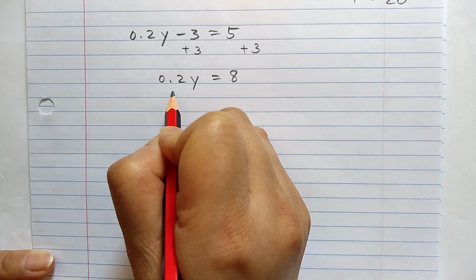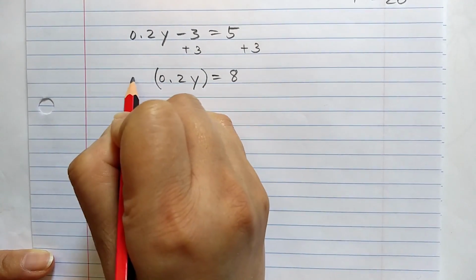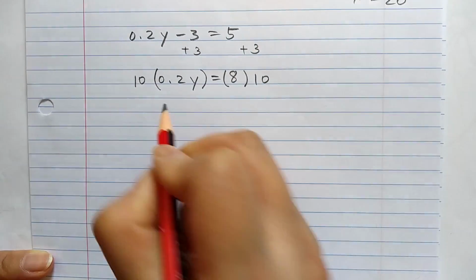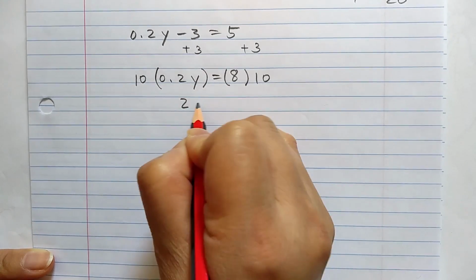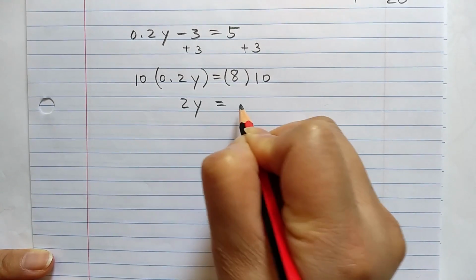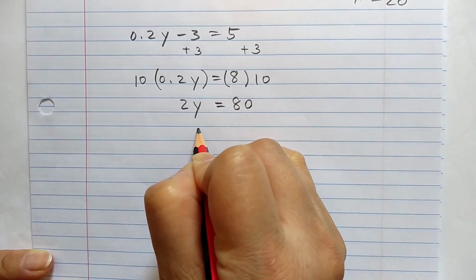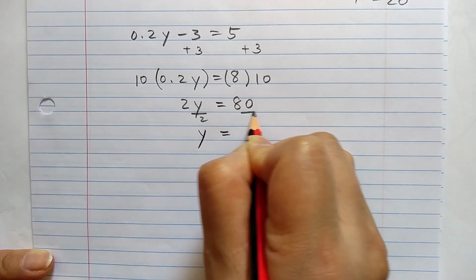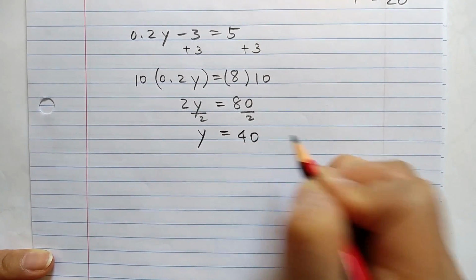Then try to get rid of this decimal point by multiplying 10 to each side. Then 10 times 0.2 is 2, so 2y is equal to 8 times 10 is 80. y is equal to, divide both sides by 2, then it is 40.